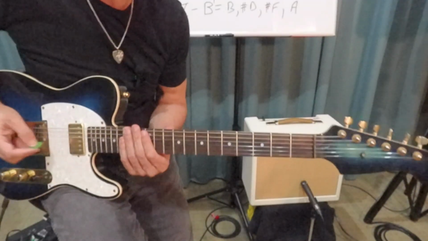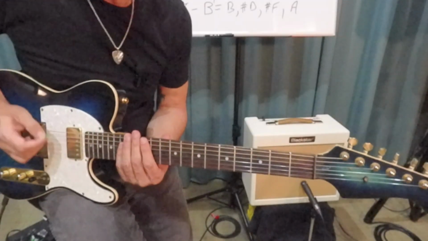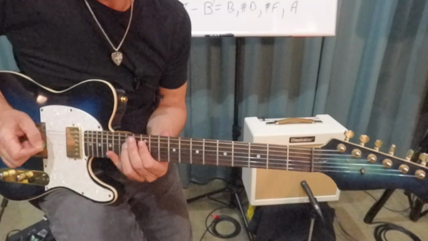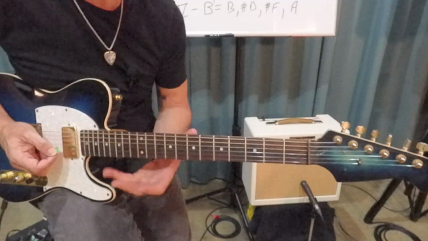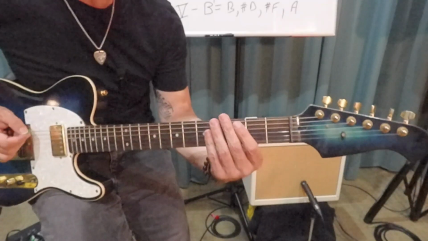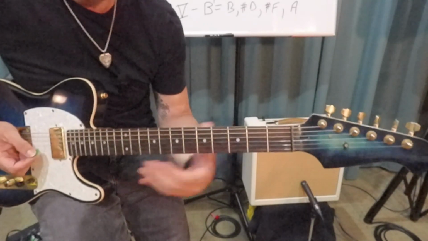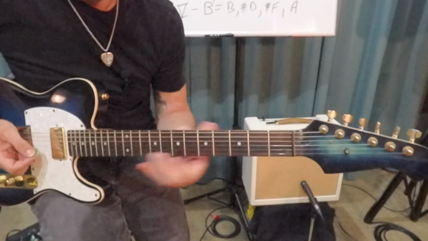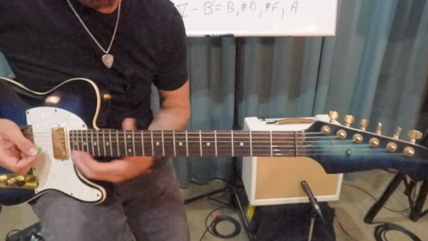So these are the 5 pentatonic shapes, which I always go through with all of my students. This is the first one, which is universal. Everybody knows shape 1. Okay, so that's shape 1. And there's 5 of them. And this is shape 2. Okay, and then shape 3. Shape 4. And then shape 5.